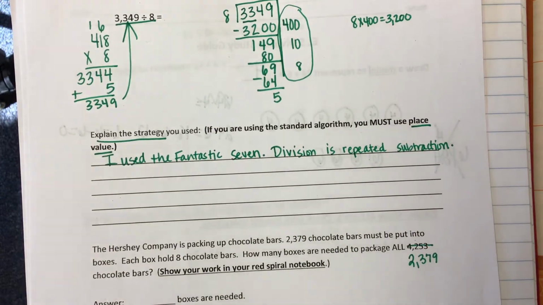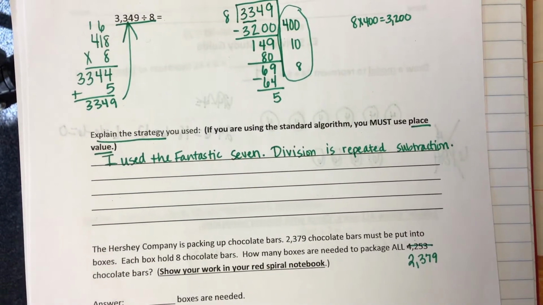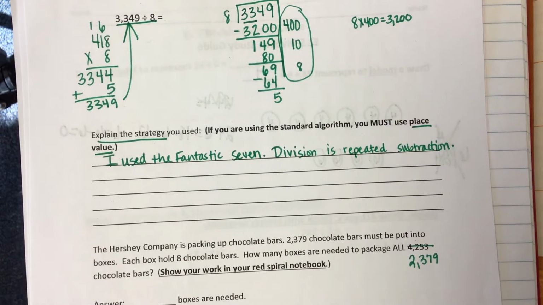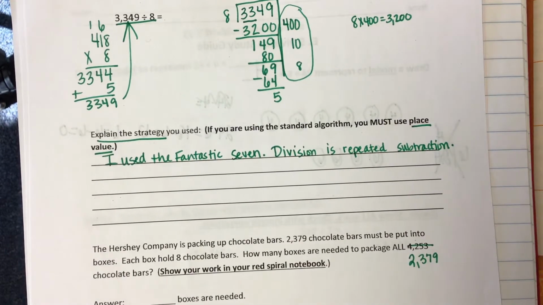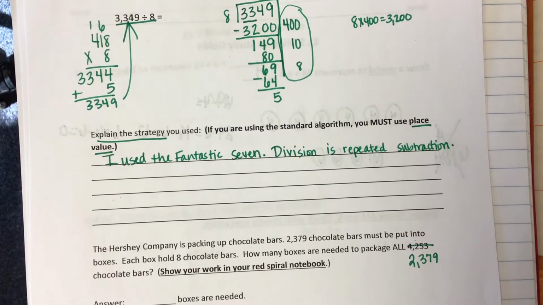We're what? What are we doing? Well, we use multiplication to get there. Lucy? Subtracting what? We're chunking larger numbers together to subtract at one time.